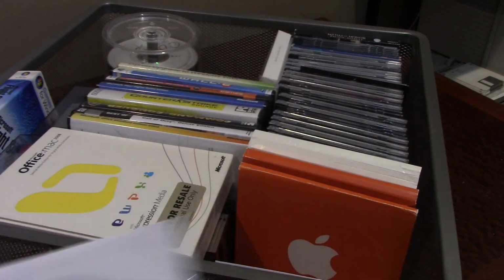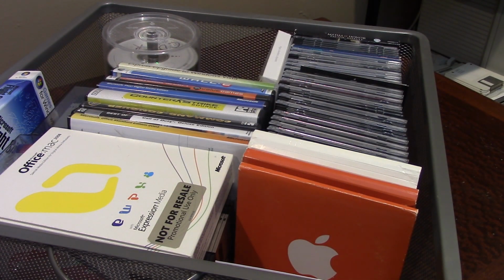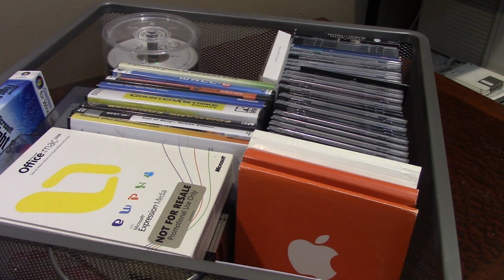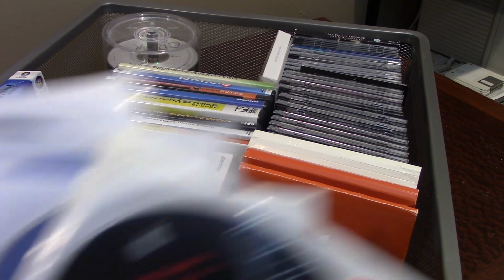eMachines Recovery DVD. This contains Microsoft Windows XP Home, iWork 05 trial right there as well. Here are some personal... I think these are driver diskettes. And this begins the Macintosh software. I'll go ahead and bring these up here so I can show you.